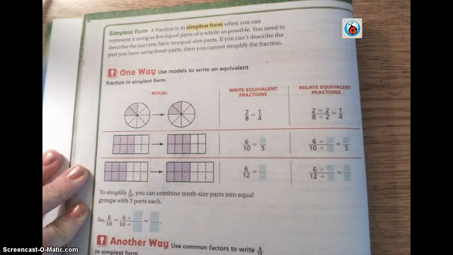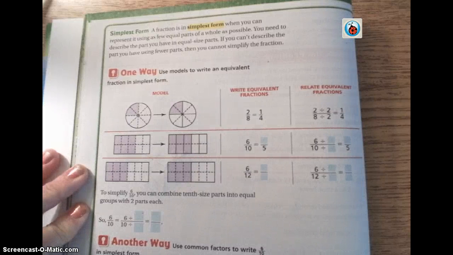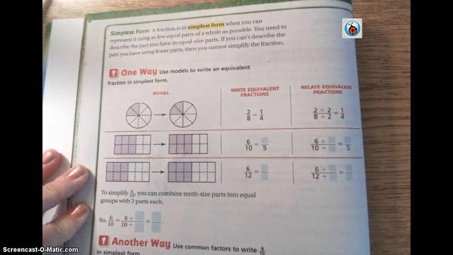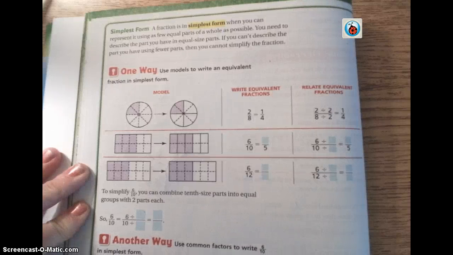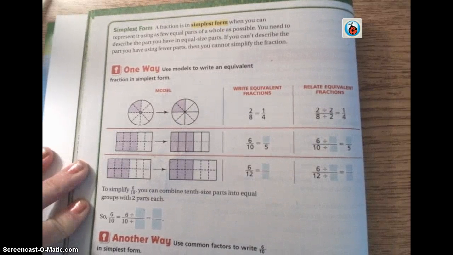Okay, so simplest form. We want to get a fraction to simplest form. That's when you can represent it using as few equal parts of a whole as possible. You need to describe the part you have in equal size parts. If you can't describe the part you have using fewer parts, then you cannot simplify the fraction.